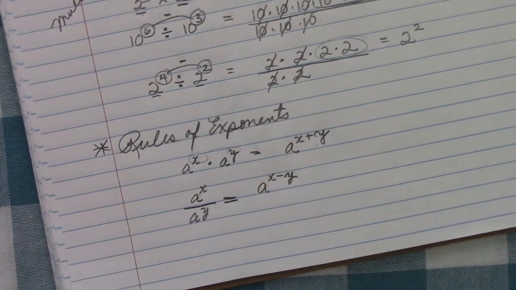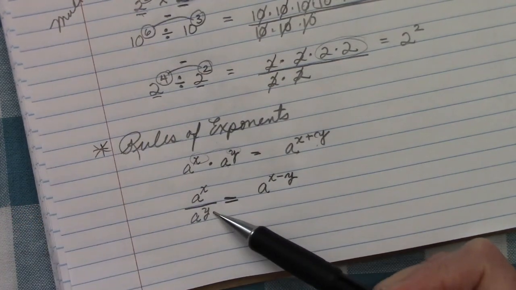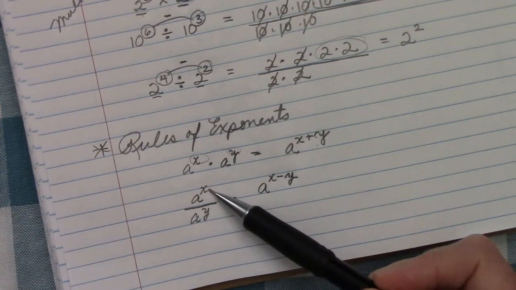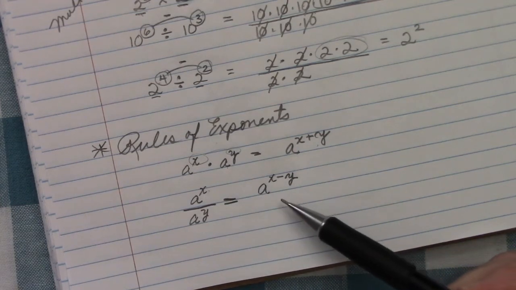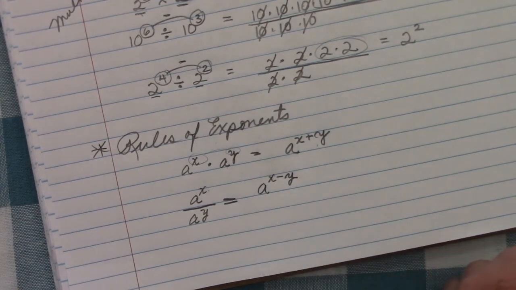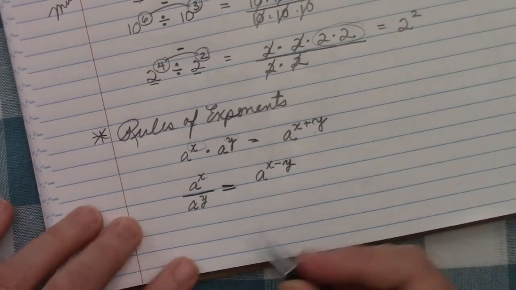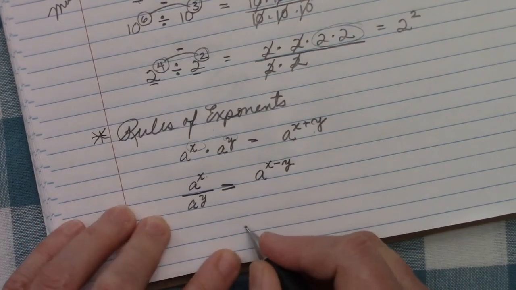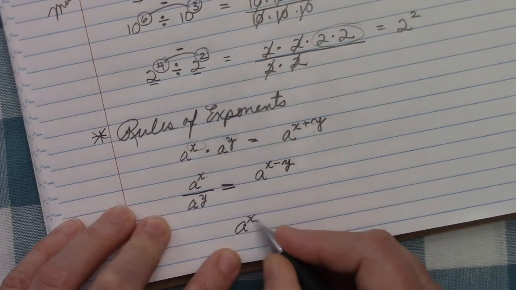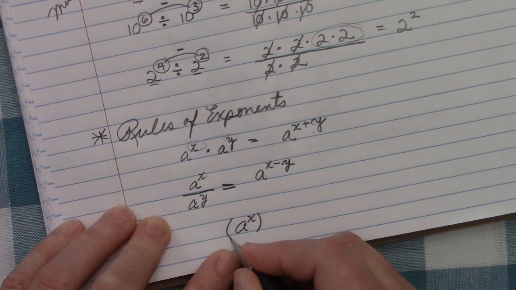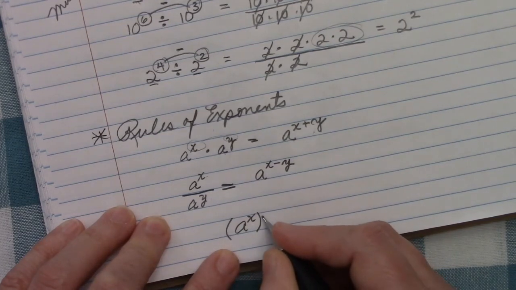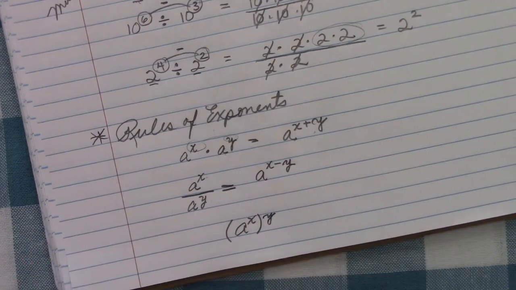And guess what? It even works when the bottom number is larger than the top number. We're going to find out how that will then give us a negative exponent. Right now we don't want you to worry with negative exponents, but it will happen. All right, so what if I did this? What if I do a to the x in parentheses and I put a y out here?